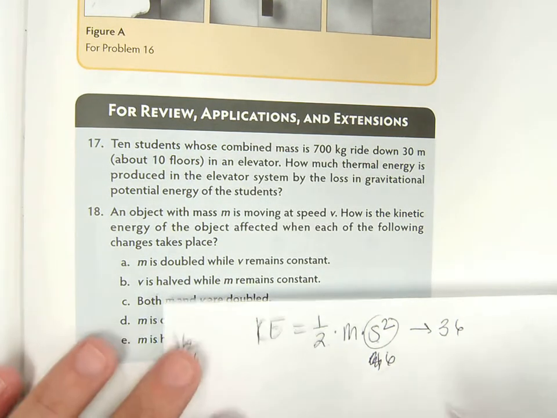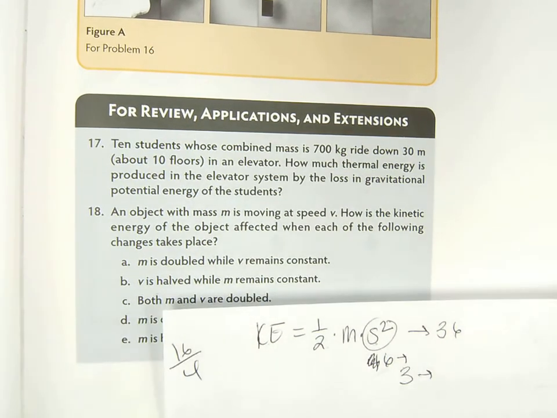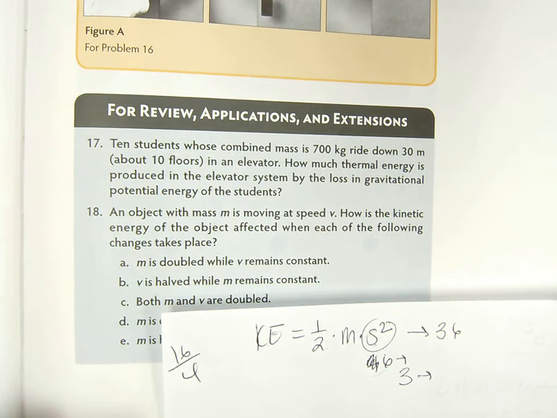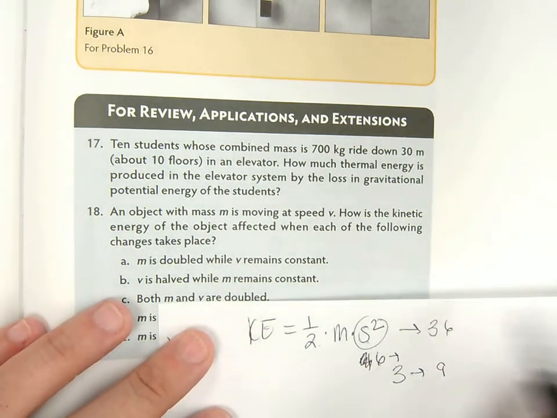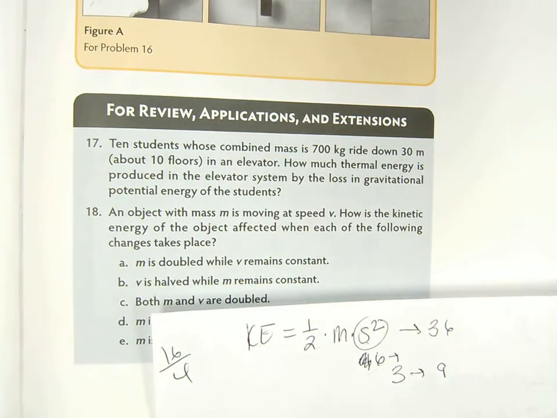Okay, so let's say now we take this and cut it in half. So now the speed is 3. And that's 9, right? 3 times 3. Okay, good. So that effect would be 9. So how does it go down? It goes down by a fourth. You see how I did that?